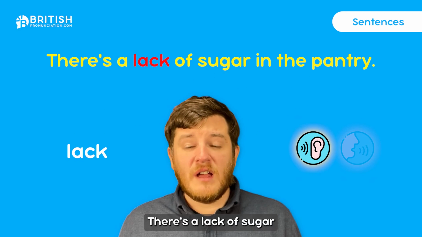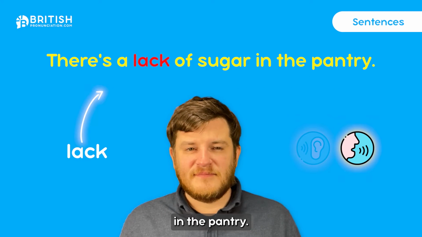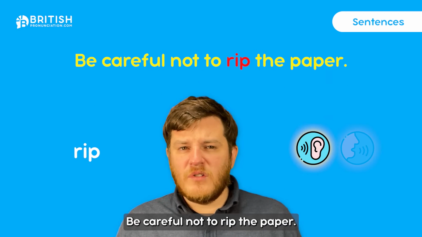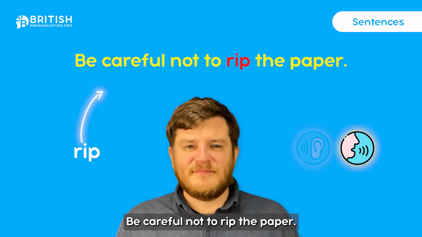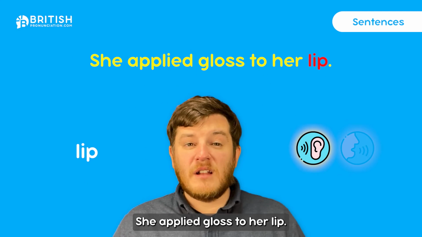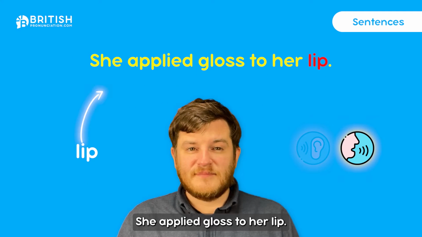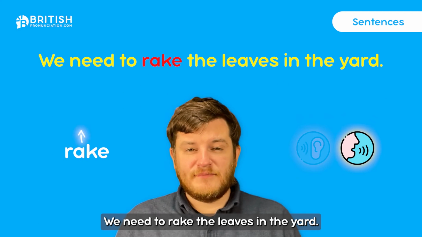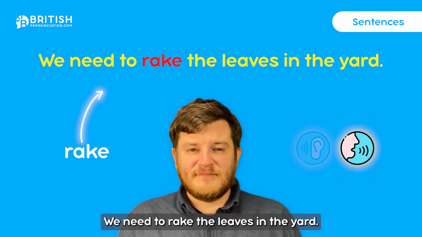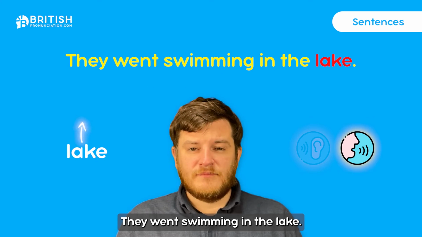There's a lack of sugar in the pantry. Be careful not to rip the paper. She applied gloss to her lip. We need to rake the leaves in the yard. They went swimming in the lake.